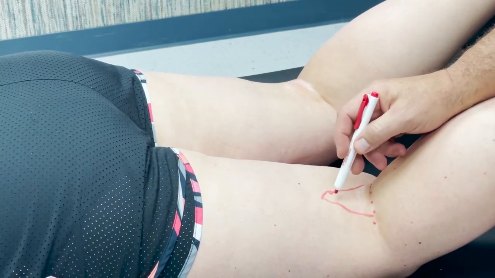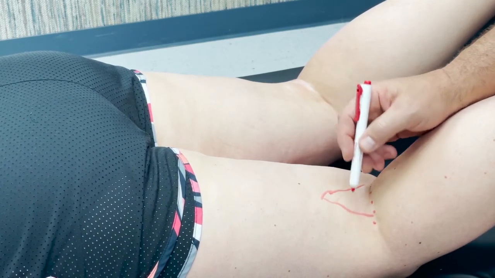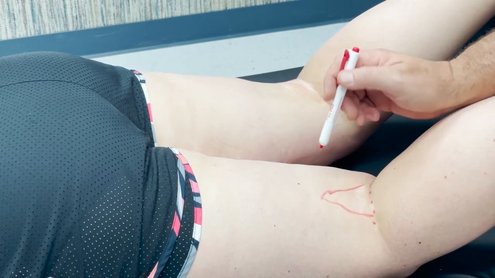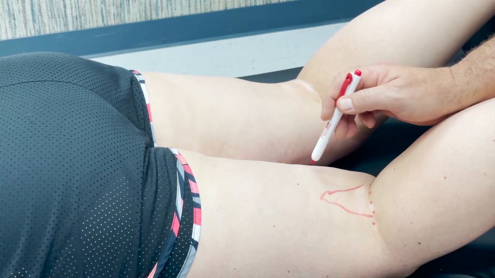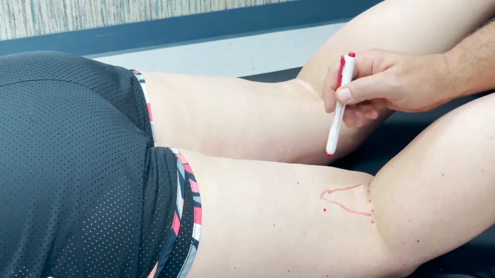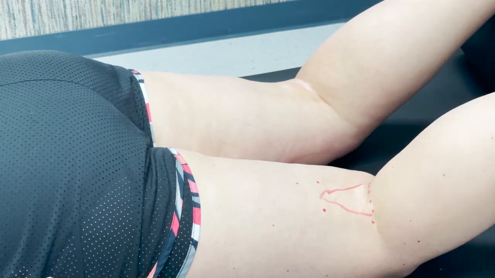So again, our danger zone, we want to avoid structures in the midline right here. When we're talking about dry needling into biceps femoris and into semitendinosus and semimembranosus, this is our identifier. We can come lateral to those lines, medial to those lines, and that gives us what we're looking for.